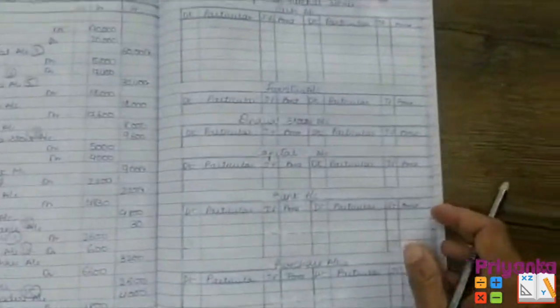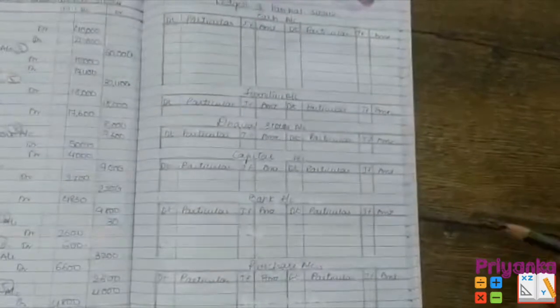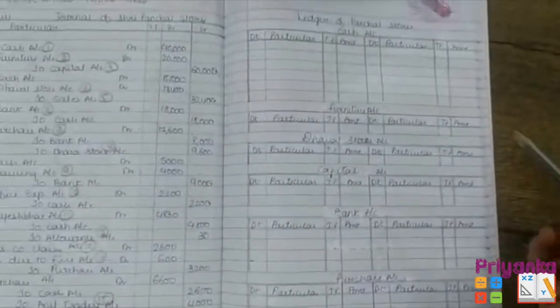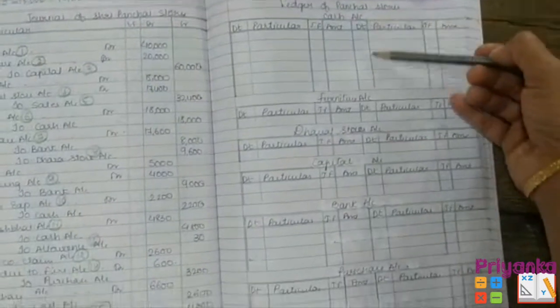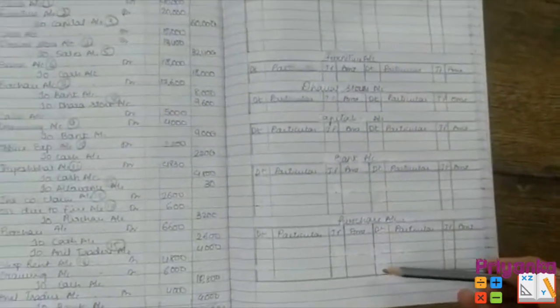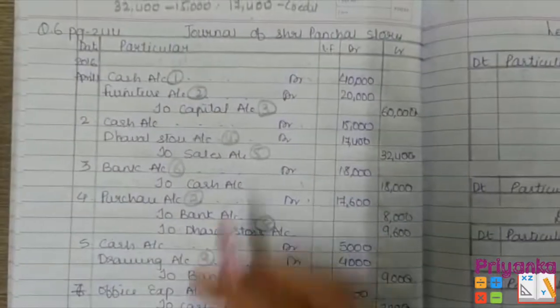So you can see here I'm already ready with the ledgers. It actually takes time, but you have to complete it for your marks. So here comes the ledger of the Dhaval store, and just keep on with the ledger. Now I'll show you the posting again for this question. Let's start with the posting.